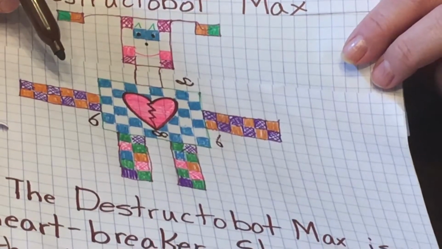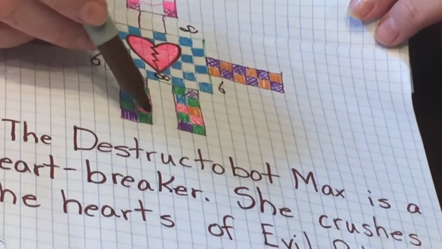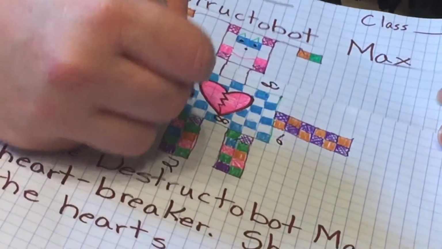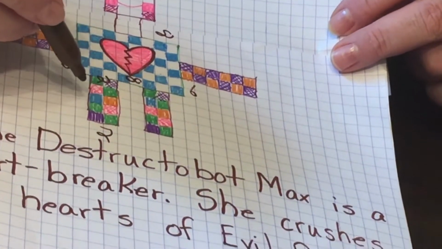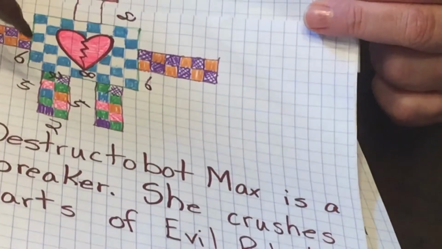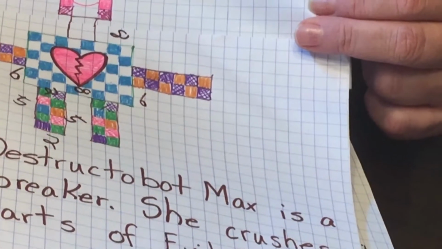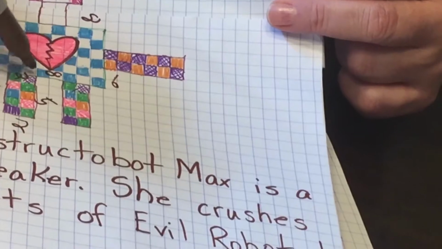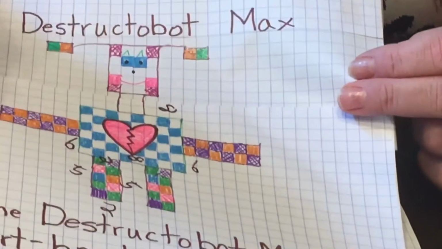And for the legs, they had to have a perimeter of 14 units. So I did 2 here. Let's see. 2 and 2 is 4. So then that leaves me with 10 more, right? So I just divided that in half, and I got 5 and 5. So 5 and 5 is 10. And 12, 14. So I just colored 5 squares going down on each side and 2 wide, and that's how I got a perimeter of 14. I did the same thing for that one.